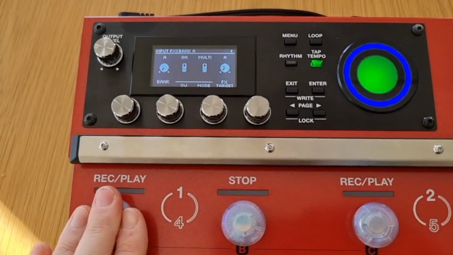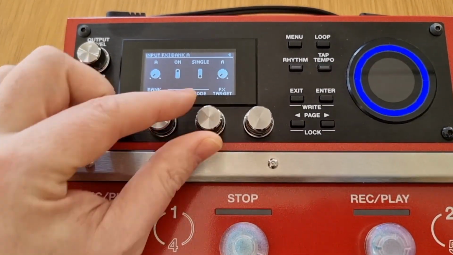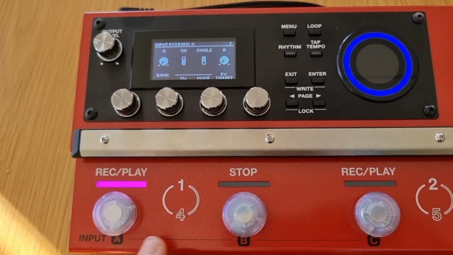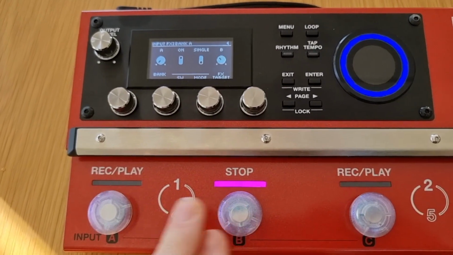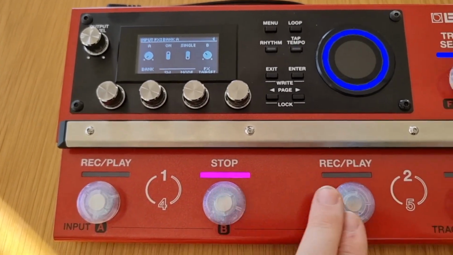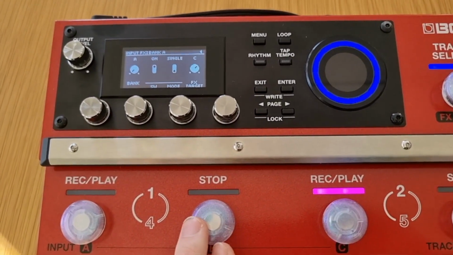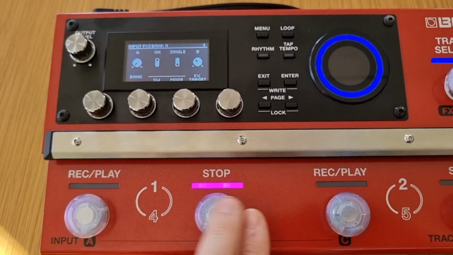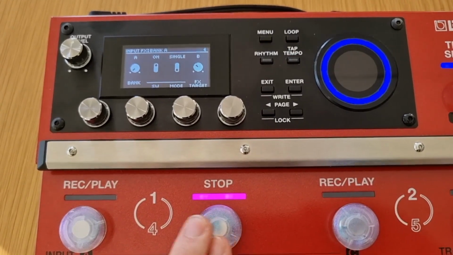Now if I just disable those and switch down to single, what's going to happen is I'm going to turn on effect A, and when I hit effect B, effect A turns off, and then when I hit effect C, effect B turns off. So it's only letting me toggle between one of those effects within that bank at the same time.